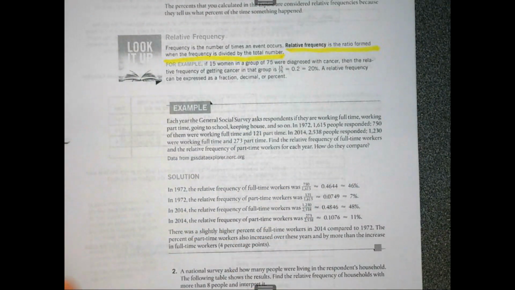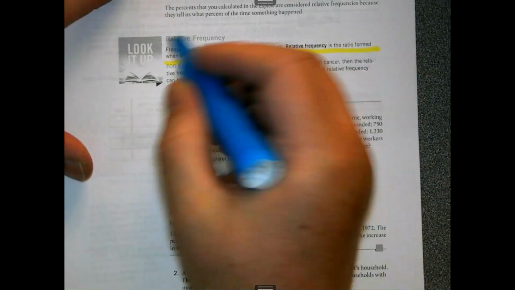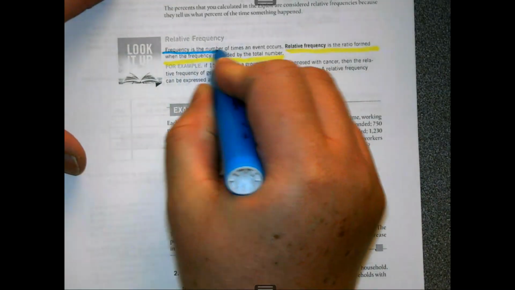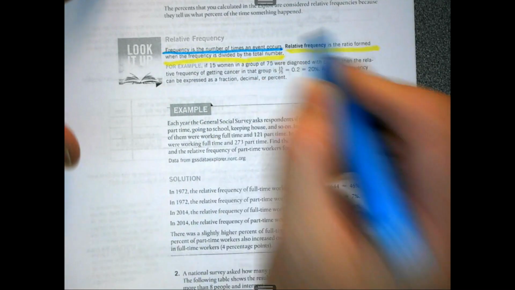Wow, what's a frequency? I don't know. Well, let's define that. Don't you hate it when they use words that you don't know to define something? Frequency is the number of times an event occurs.